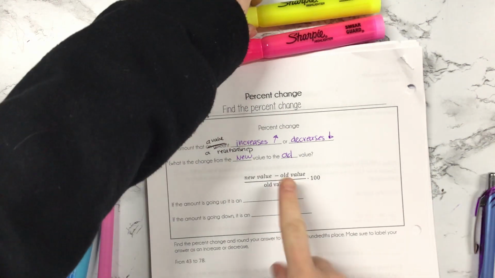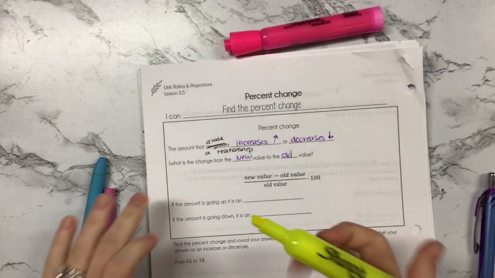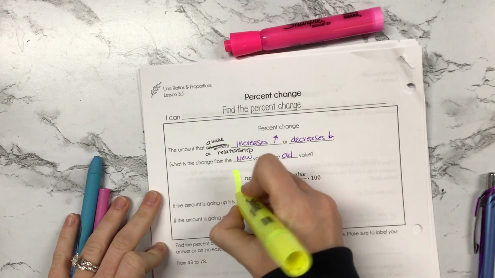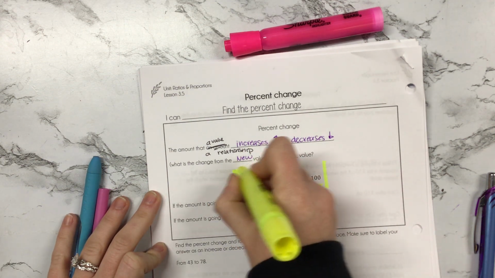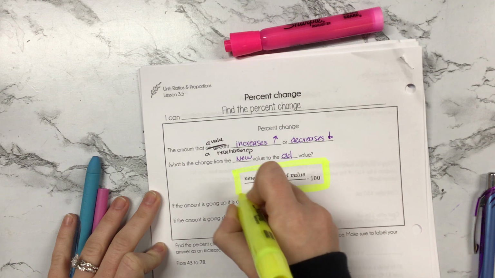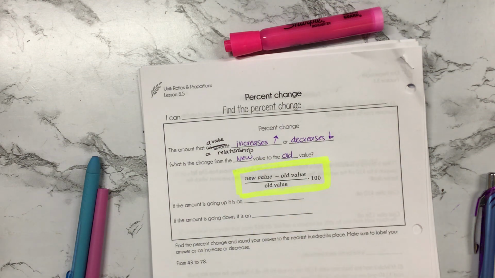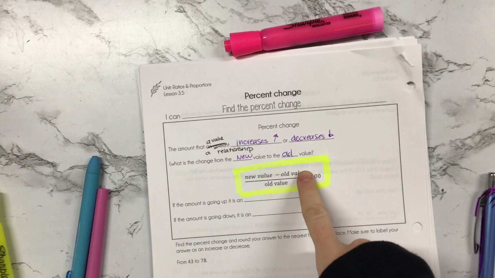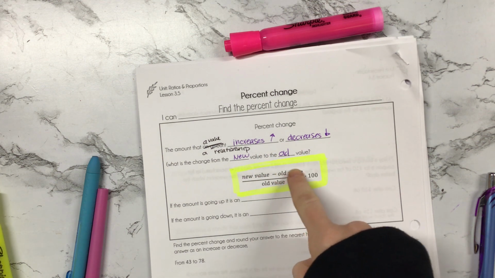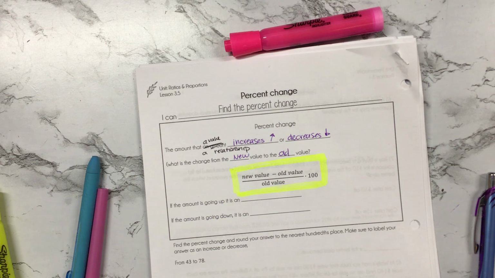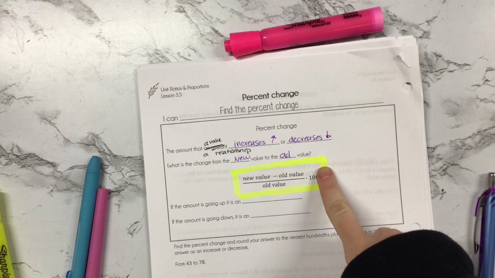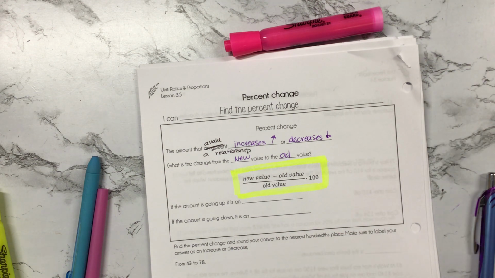And right here is our formula. Let's draw a box around that. It's the new value minus the old value. Whatever that is, you divide by the old value. Whatever that number is, times 100 makes it a percent.